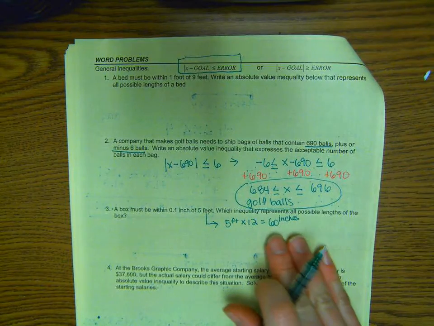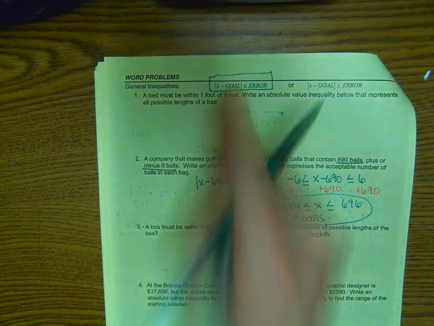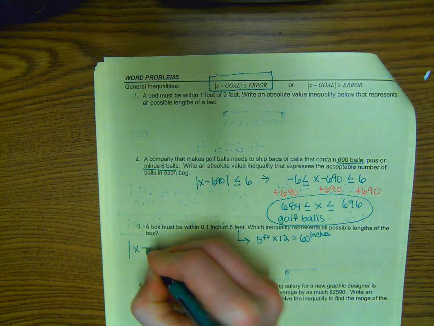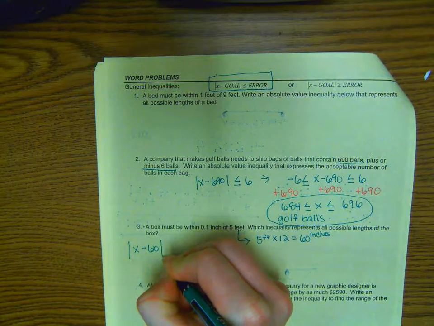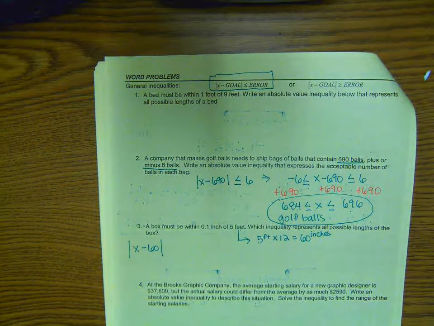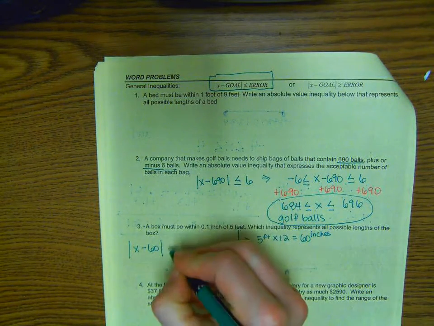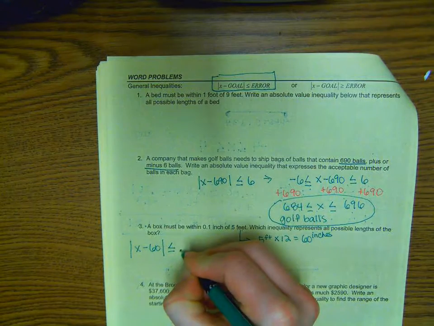So when I'm writing my inequality, I am going to write the absolute value of x minus 60. And our error, what is the acceptable error here? The acceptable error is 0.1 inch, within 0.1 inch. So I'm going to write is less than or equal to 0.1.